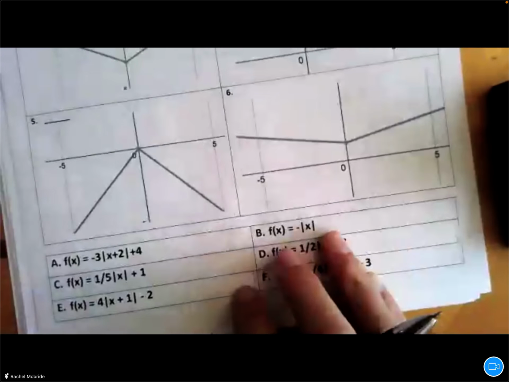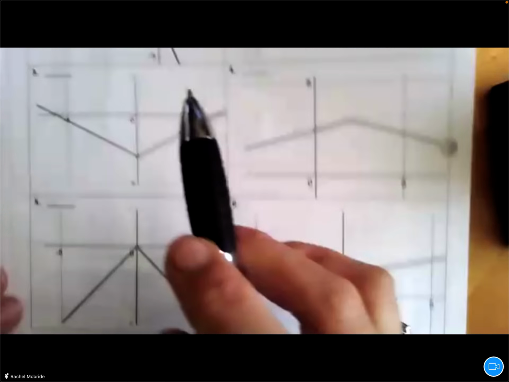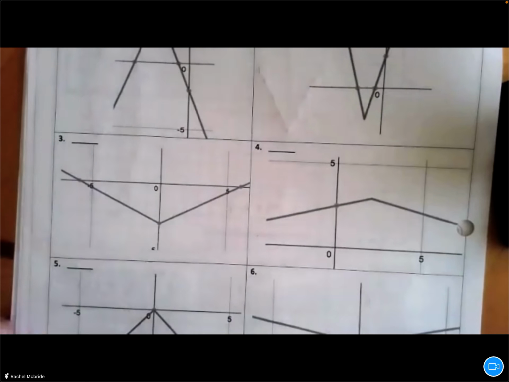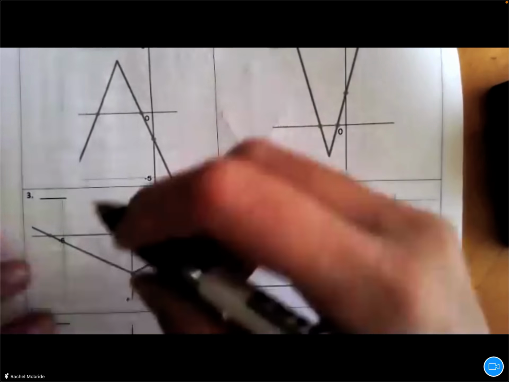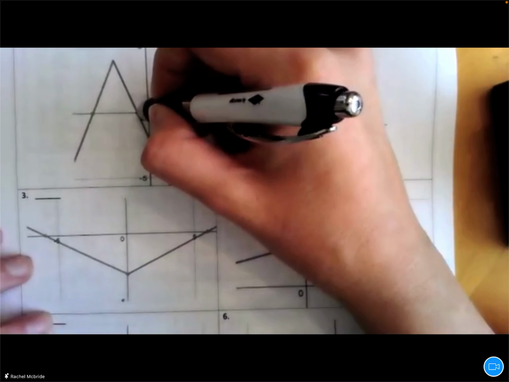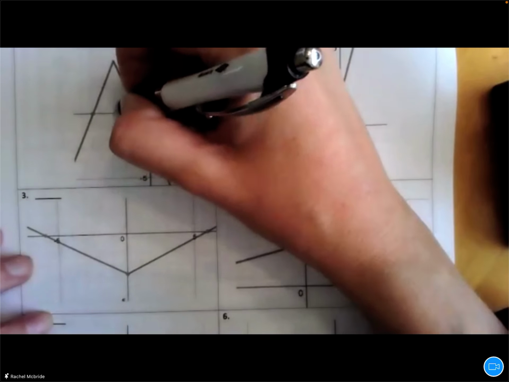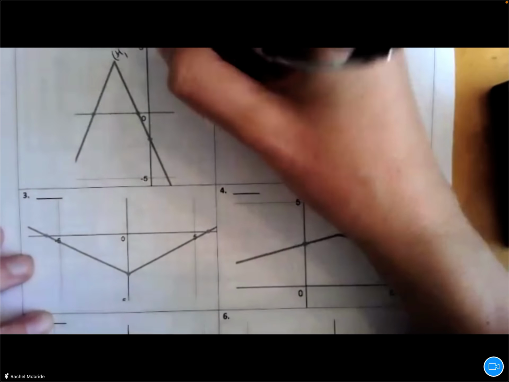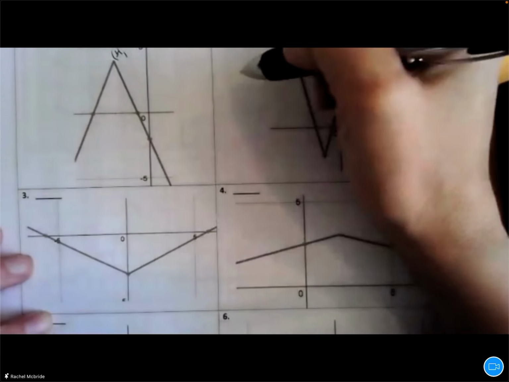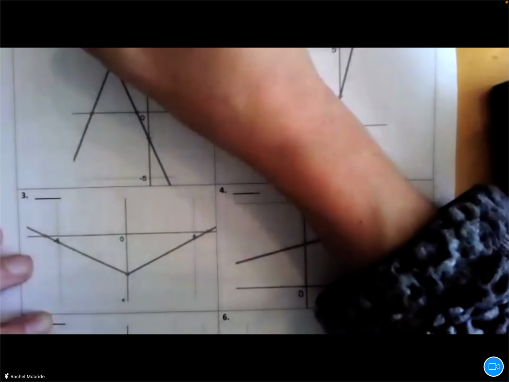Okay, on the back, you are simply matching these to their numbers down below. So number 1, your vertex was 1, 2, 3, 4 units to the left. So it was -4 and about 4 units up.